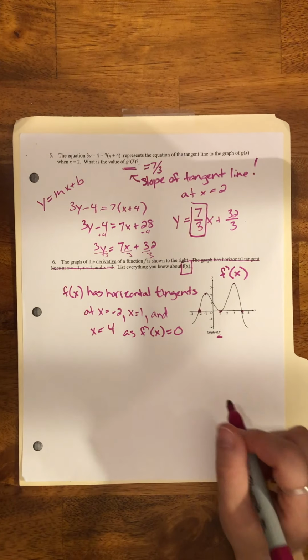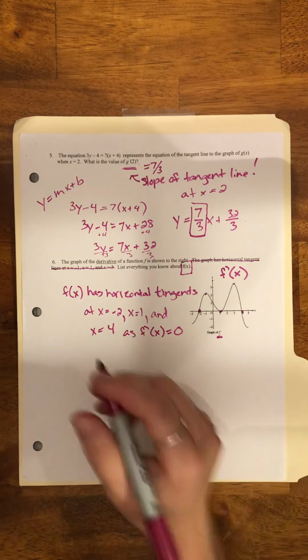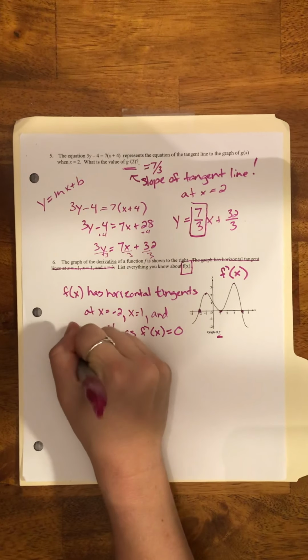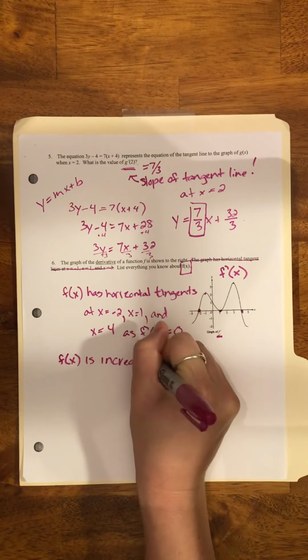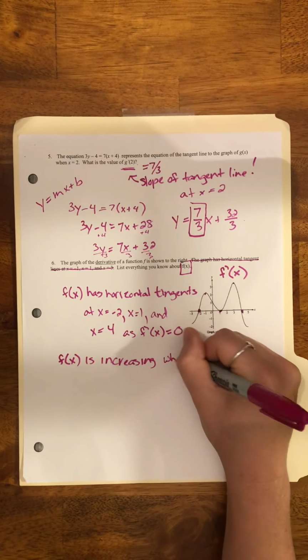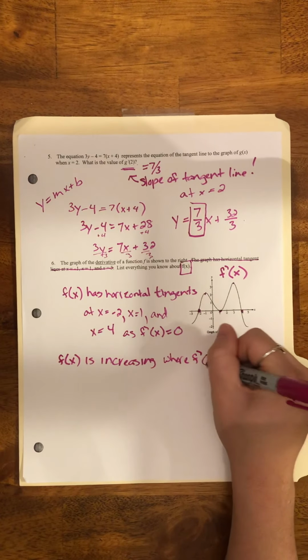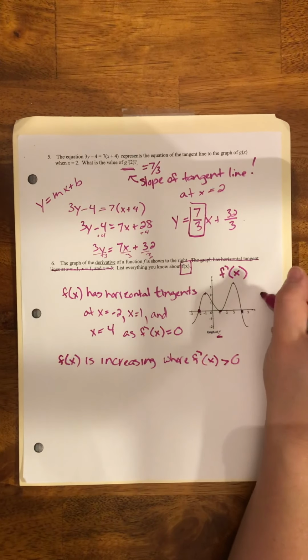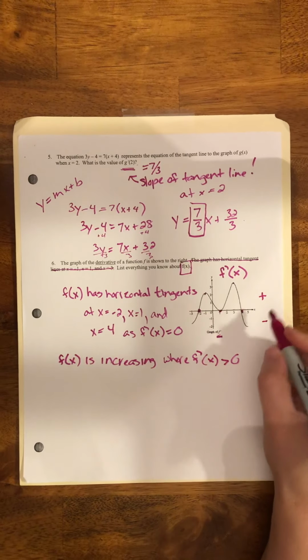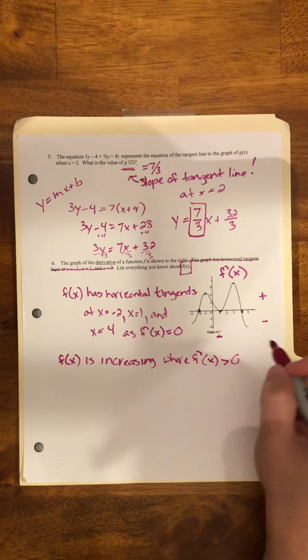Okay, if we're talking about increasing, decreasing, max, mins. So I'm going to say f of x is increasing. And I'm going to justify first so I know where to look. That's where f prime of x, the slope, is positive. So I'm going to go up to the graph, and I can see positive and negative. Positive above the x-axis, negative below.